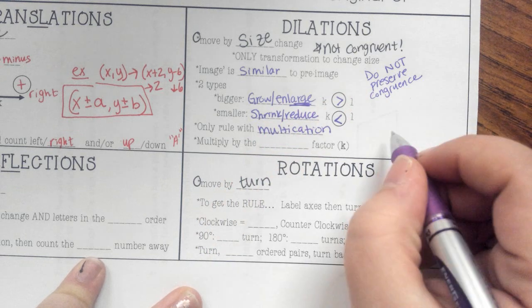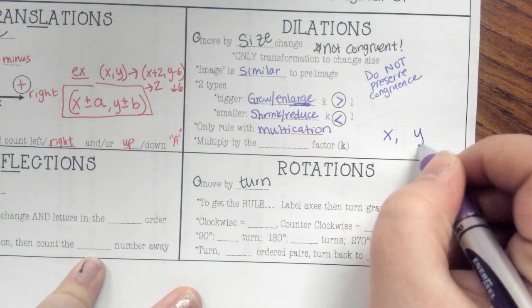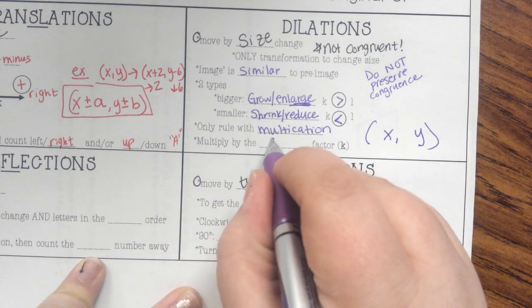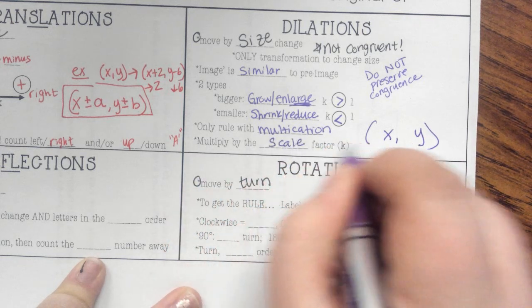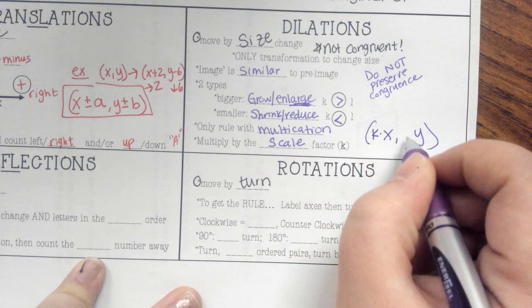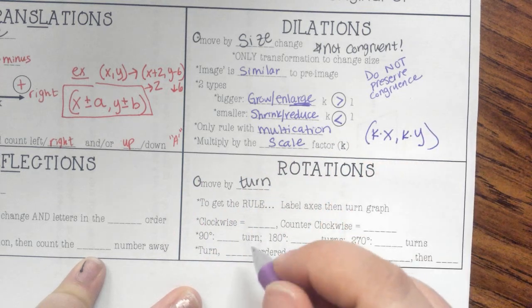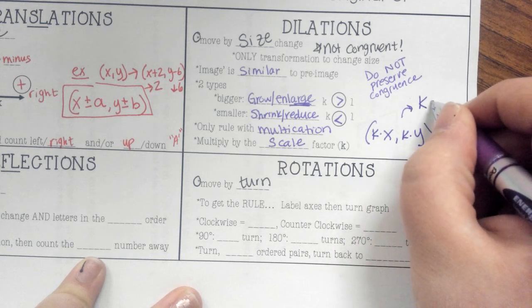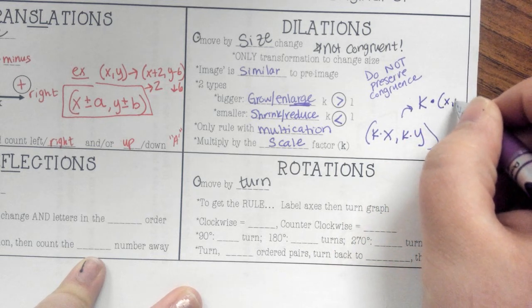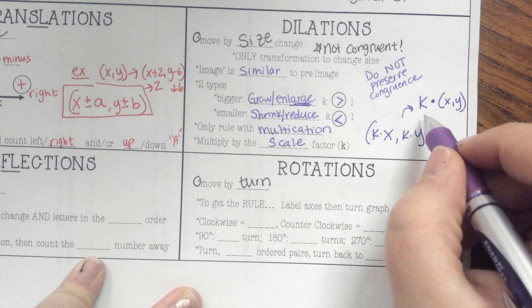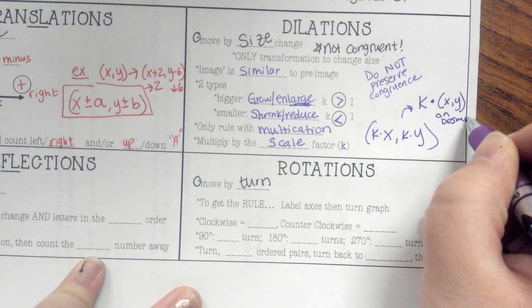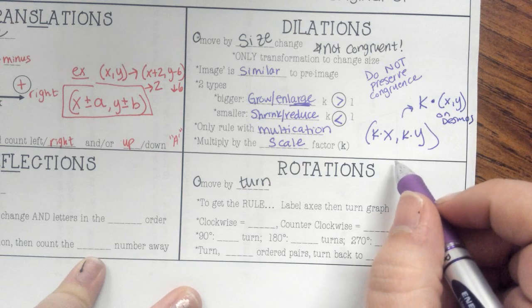All you had to do was take x and y and multiply them by the scale factor k. So it looked like k times x and k times y. Now remember, you can type in k times the ordered pair on Desmos to find the new ordered pair, so you don't have to do the multiplication.